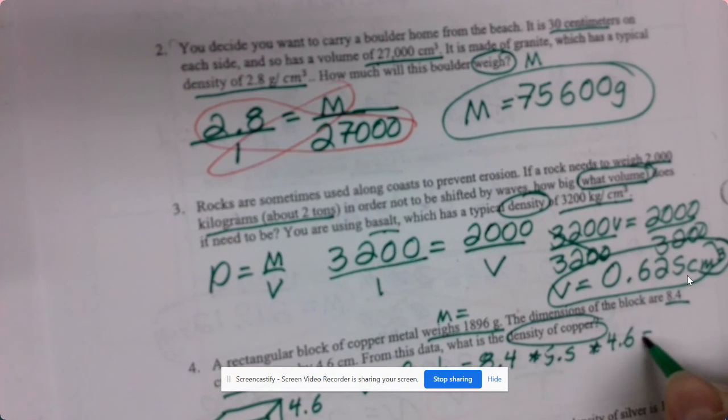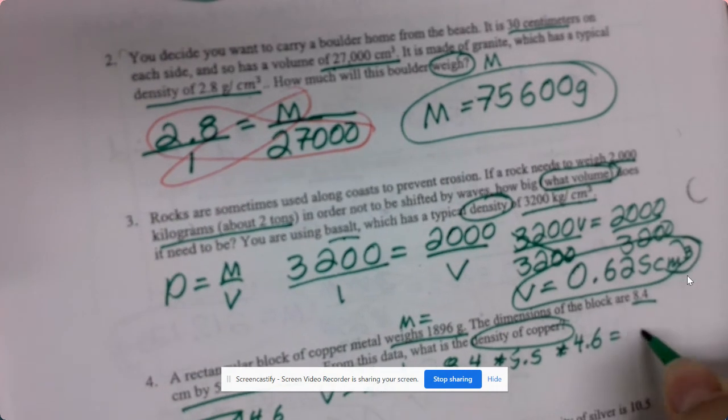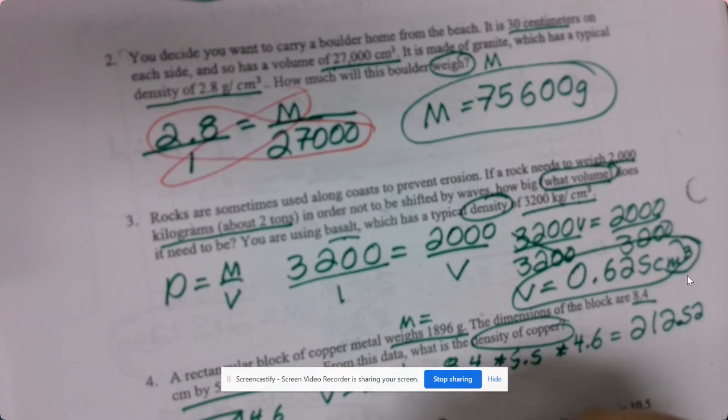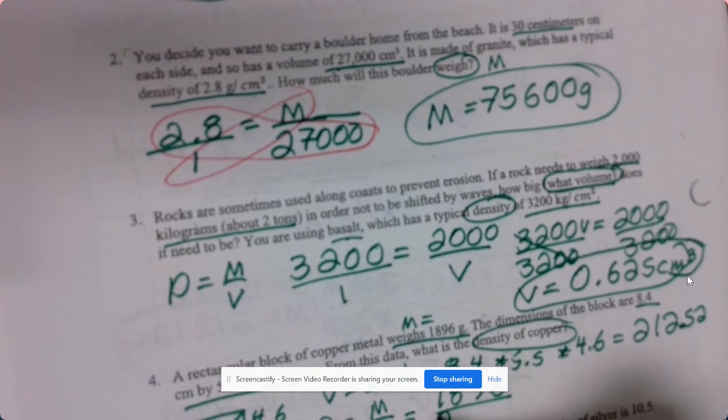That'll give us our volume. Then I'm going to go ahead and divide those.